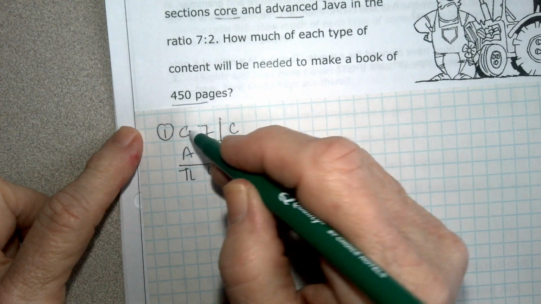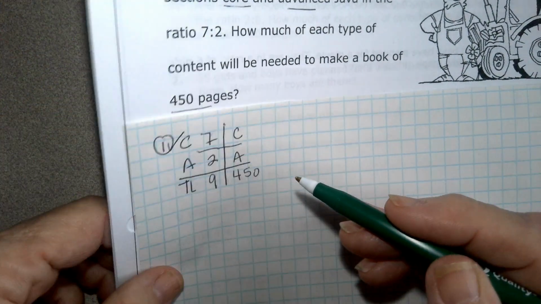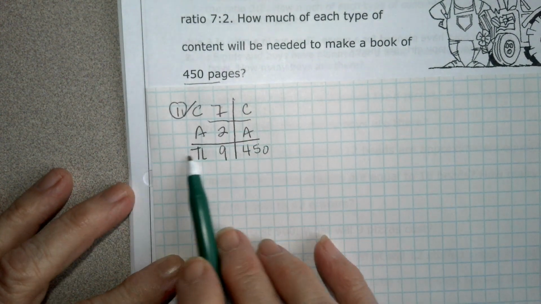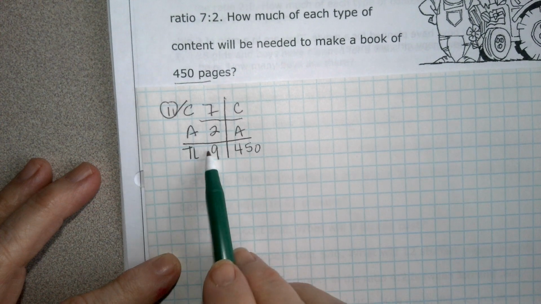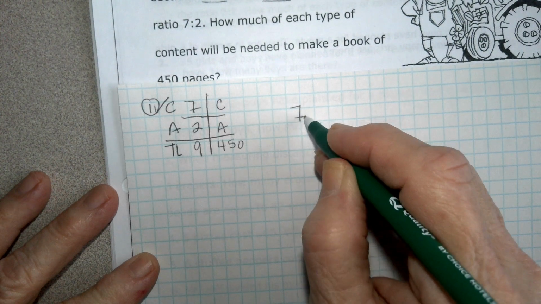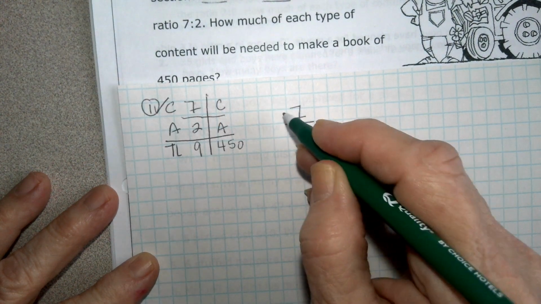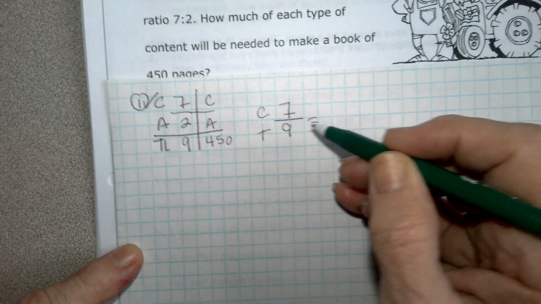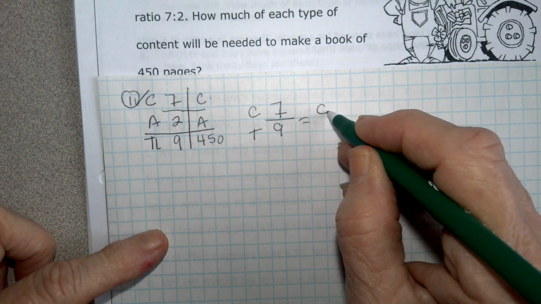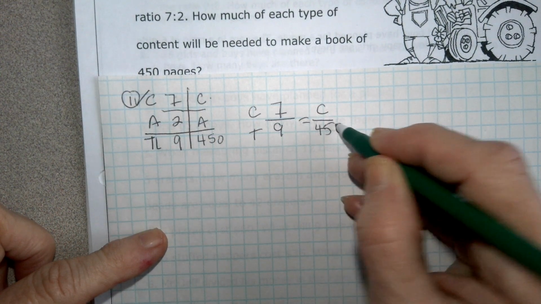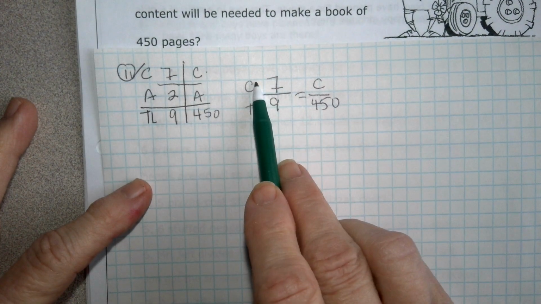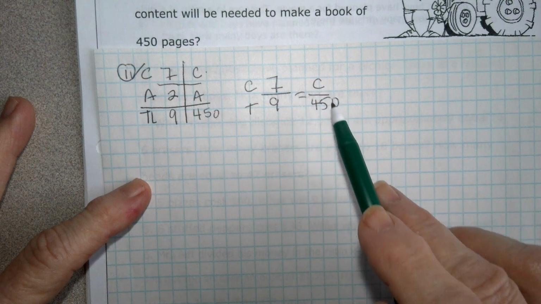So the first one I'm going to solve for is I need to know both books or both sections. So first of all, I need the core, and who knows what other row I would use? Would I use the core and advanced or core and total? Core and total, because that's where I've got 2 numbers. So I'm going to put 7 over the 9, which is the core and the total. And then on this side over here, I'm going to put the C and the 450. Why put the C again? Because I'm solving for the core section. So I need the core and the total, core pages compared to the total.